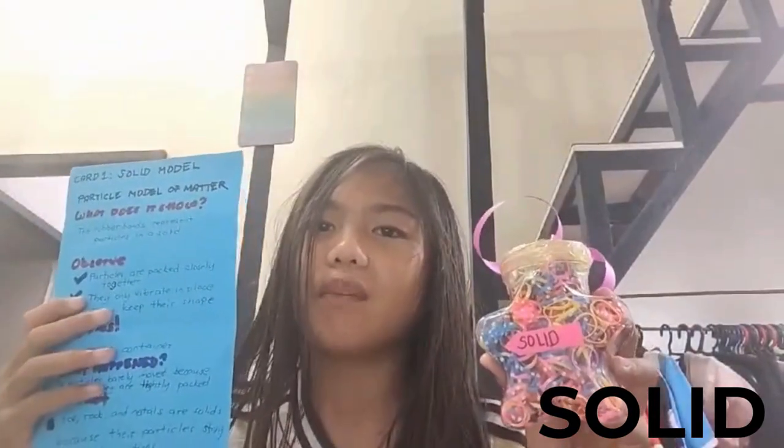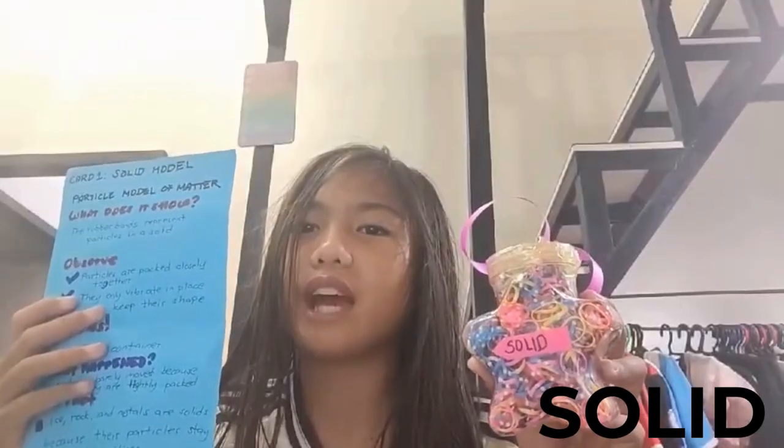Let's start with the solid model. In a solid, the particles are packed very closely together. They only vibrate in place because the forces between them are very strong. As you can see, the particles barely move. That is why solids have a definite shape and a definite volume. Some examples of solids are ice, rocks, wood, and metal.